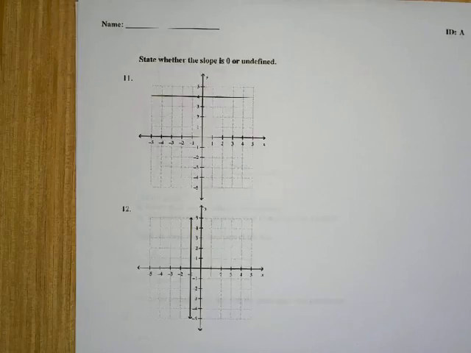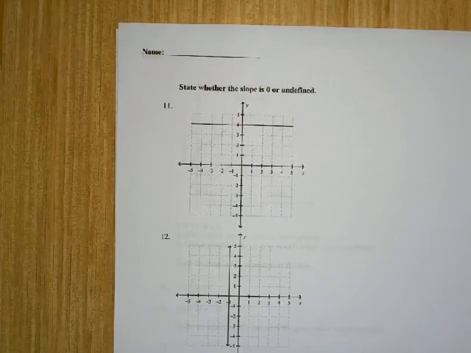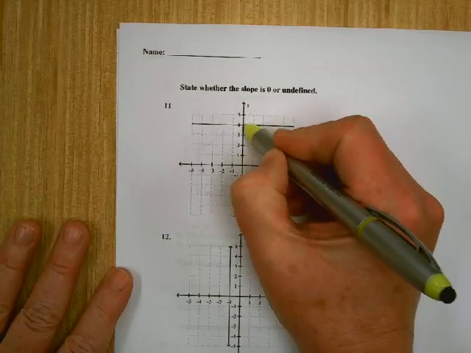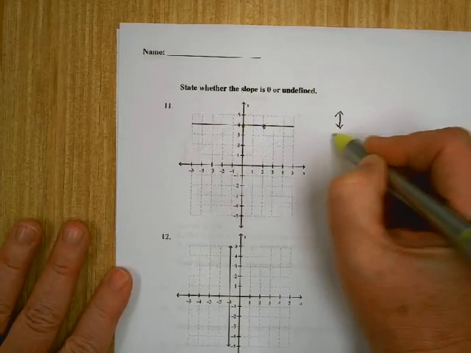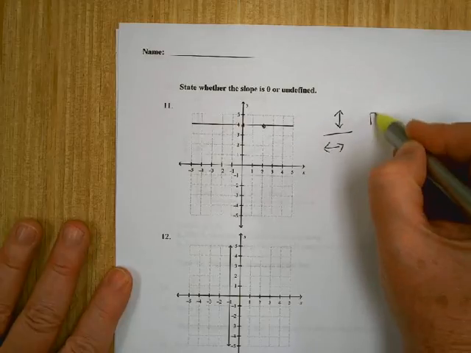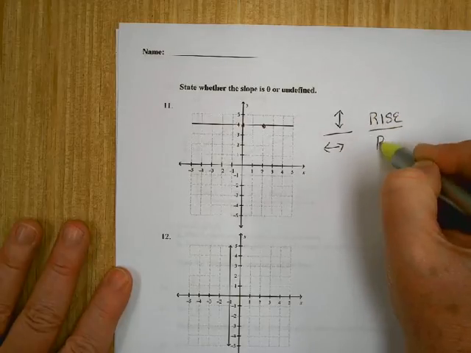Number 11 asks us to find the slope, and it says state whether it's 0 or undefined. So we have a hint here that we're going to have some special cases. We're going to find the slope just like we would any other time. We're going to pick out 2 good points, and we're going to calculate the vertical change over the horizontal change, or the rise over the run.